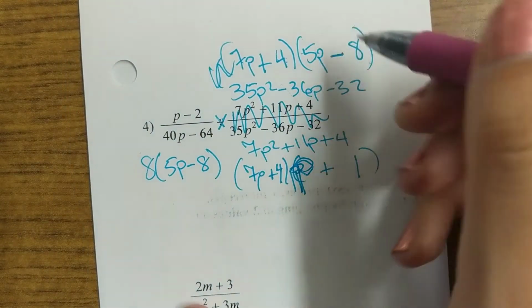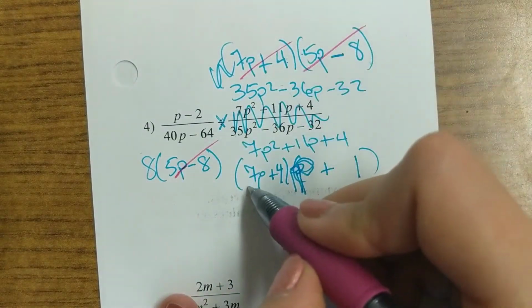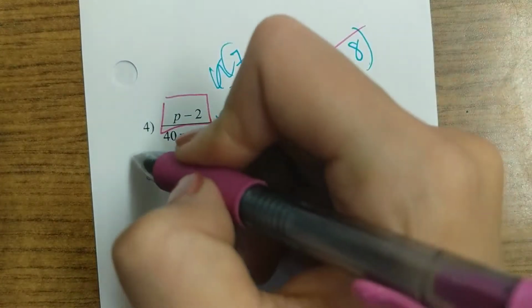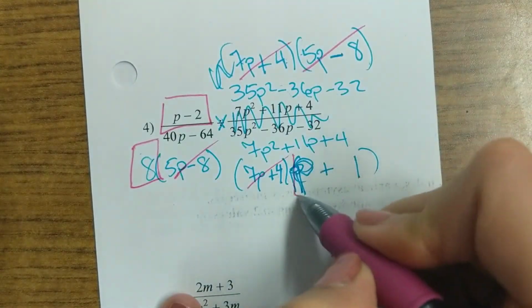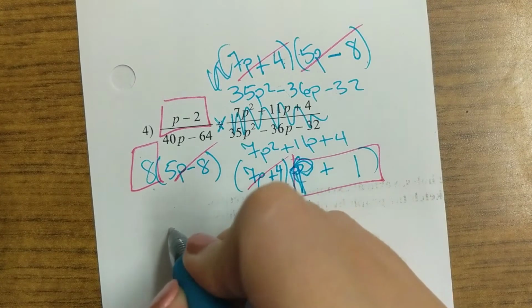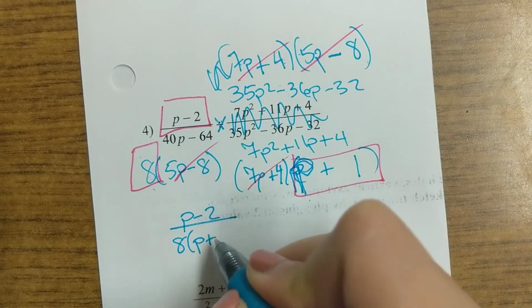Here comes the fun part. 5p minus 8 over 5p minus 8, 7p plus 4 over 7p plus 4. Those all equal 1. And then I'm left with, this is in the numerator, this is still there, these are in the denominator. Okay. p minus 2 over 8 times p plus 1.